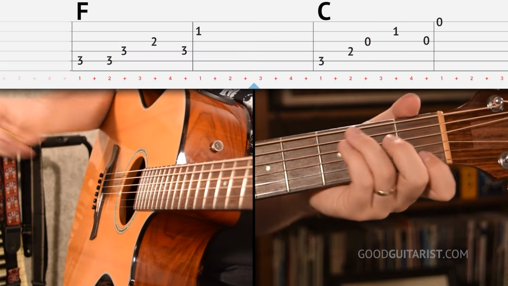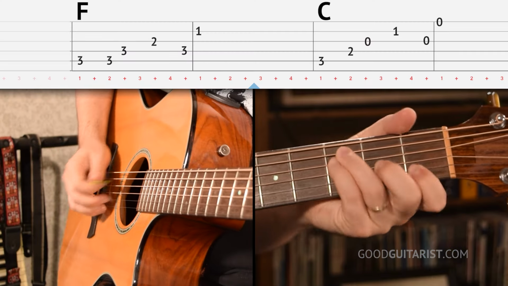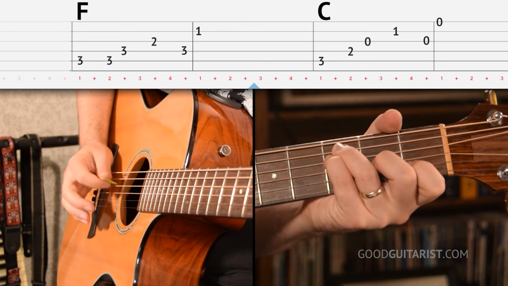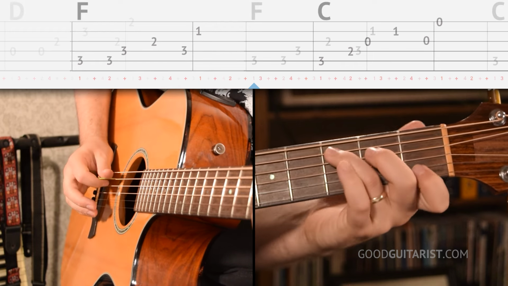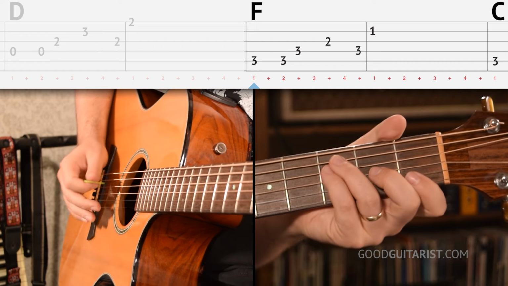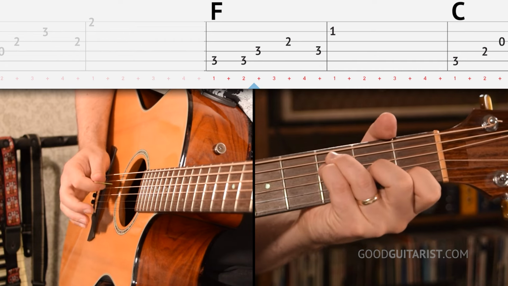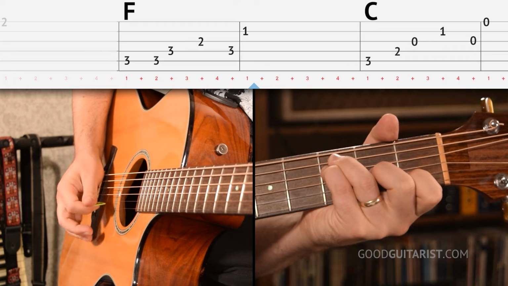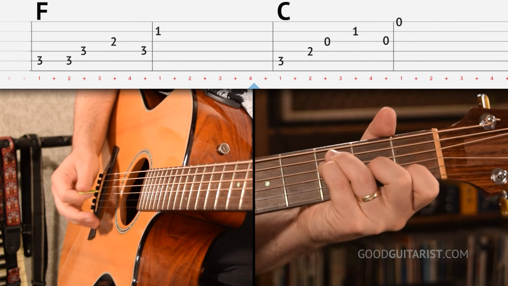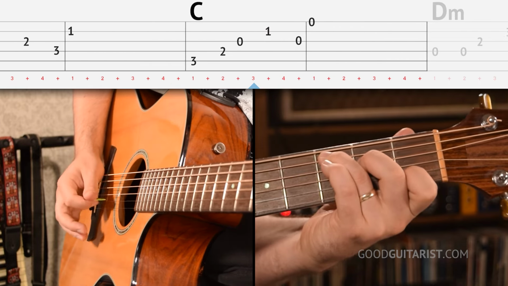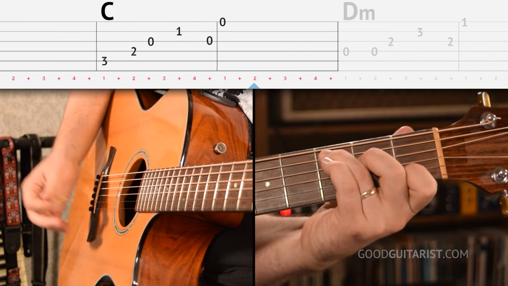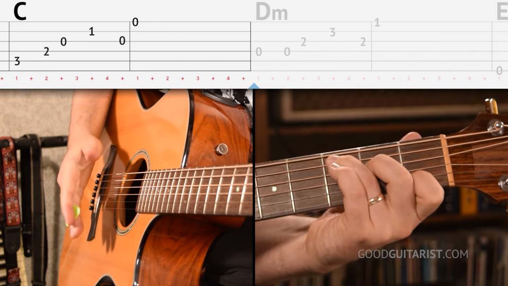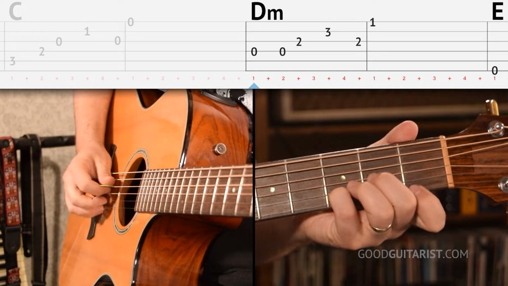From there, we could go from F into C. 1, 2, 3, 4. And then from D minor into E.